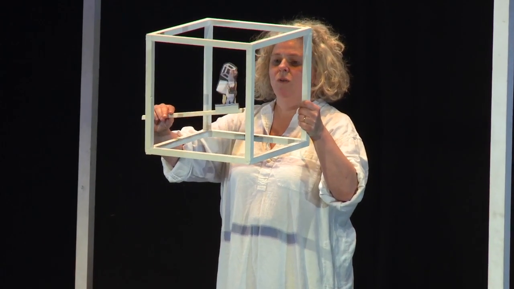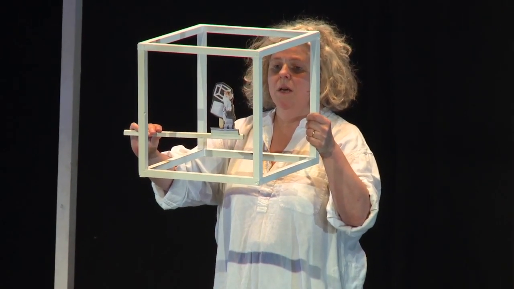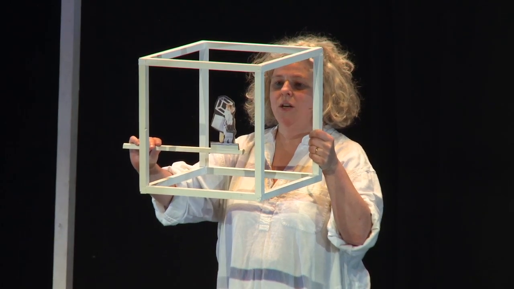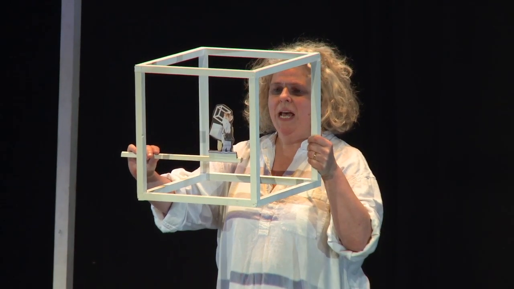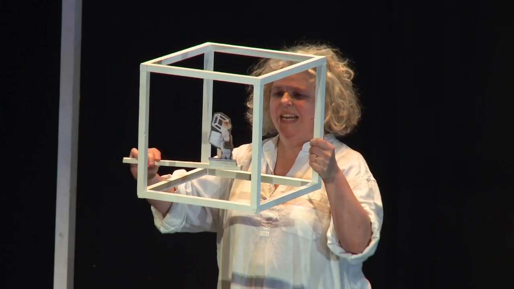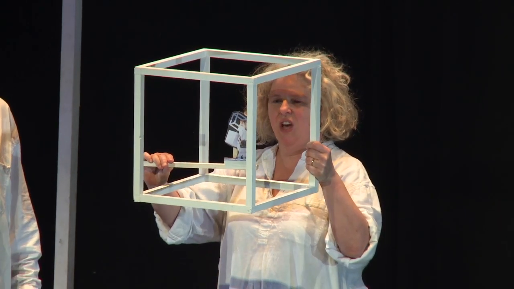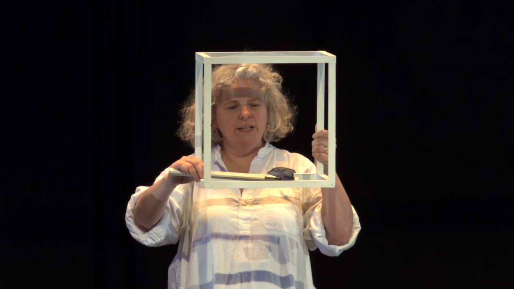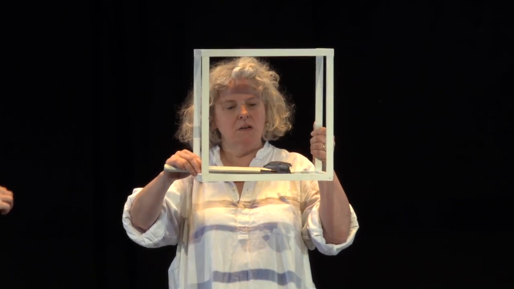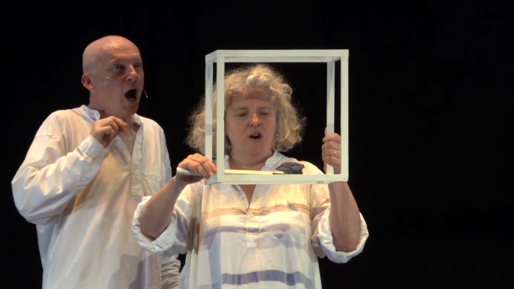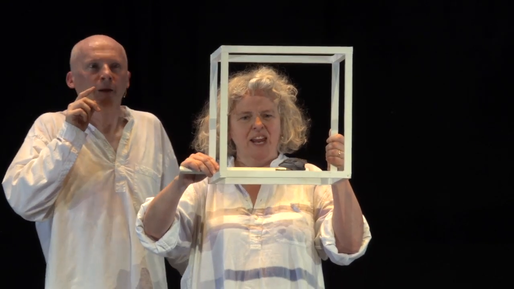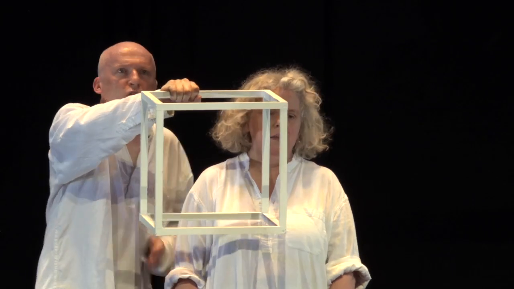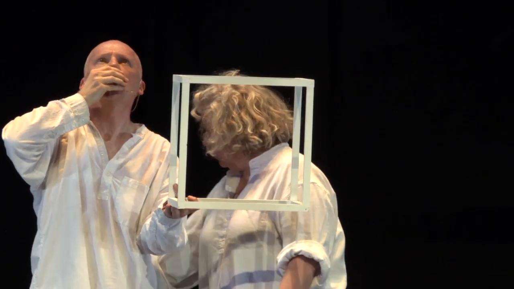Out, out, brief candle. Life is but a walking shadow, a poor player that struts and frets his hour upon the stage and then is heard no more. It is a tale told by an idiot, full of sound and fury, signifying nothing. No, signifying something. No, I think you'll find it's nothing. No, it signifies something else.